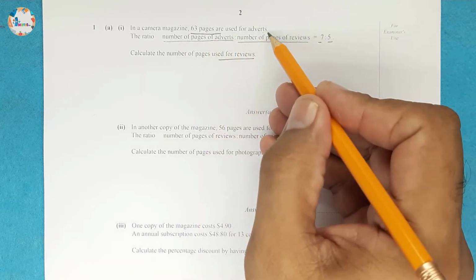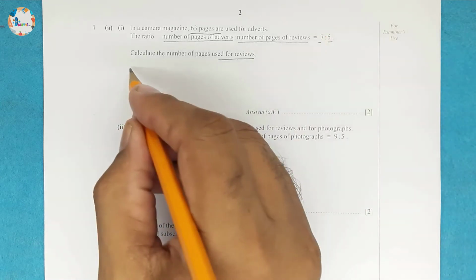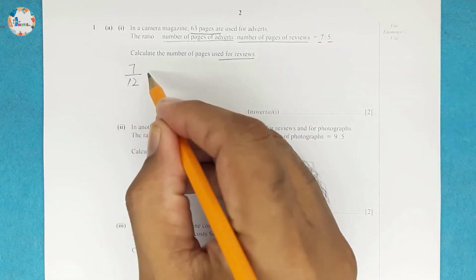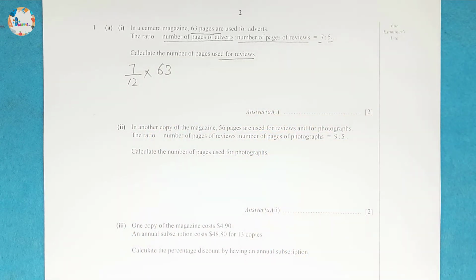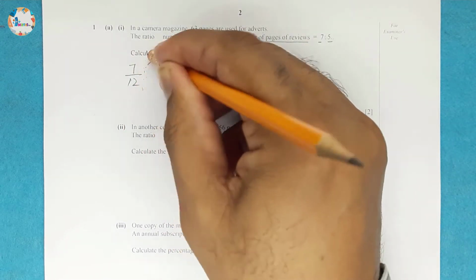So 63 pages are for the adverts, and adverts are 7 out of 12. So 7 out of 12 of the total is 63. Suppose x is the total.